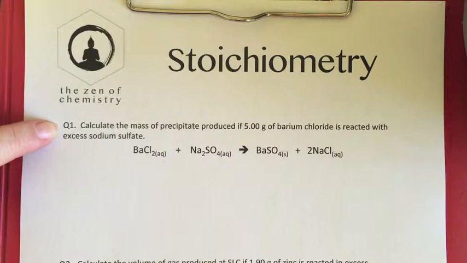Calculate the mass of precipitate produced if 5 grams of barium chloride is reacted with excess sodium sulfate. And we've got our equation here.